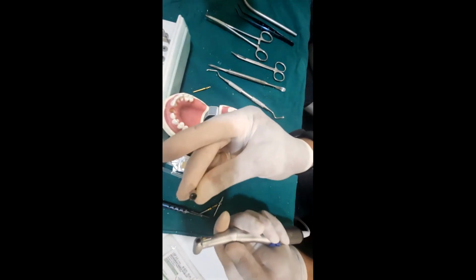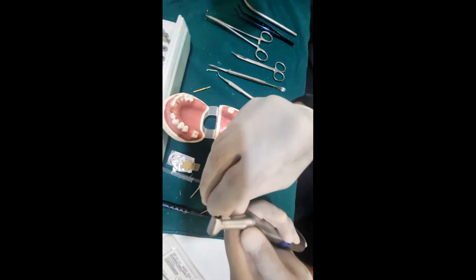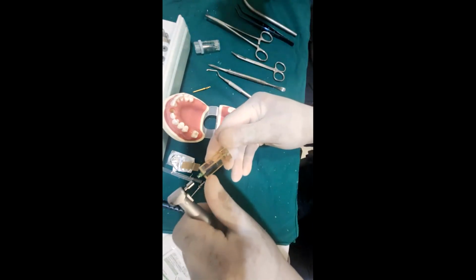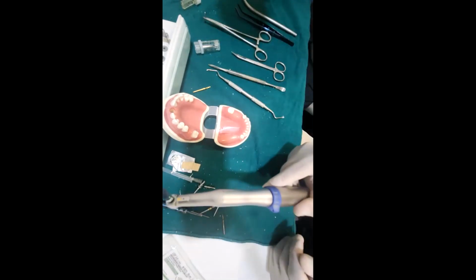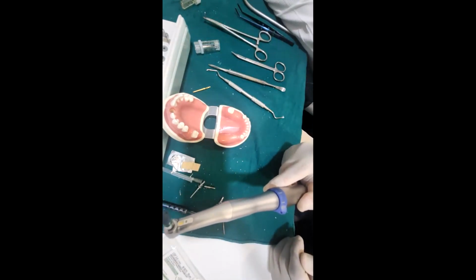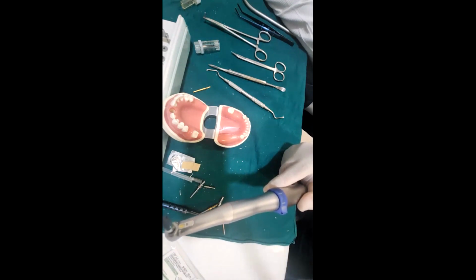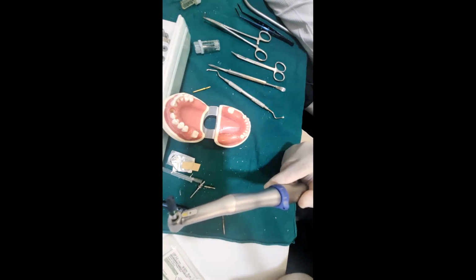This is the implant carrier driver which is connecting to the implant carrier. You open it, you snap fit it, and are you ready to go? No, you are supposed to check your implant motor settings. You are supposed to go to a pre-programmed setting where you are in the implant fixture placement mode, which is a speed max of about 25 to 30 RPM and a torque of 35 to 40.